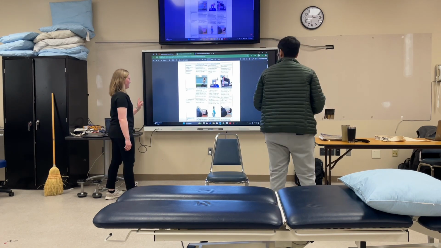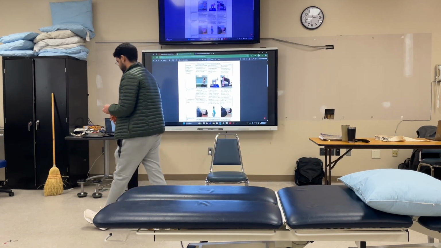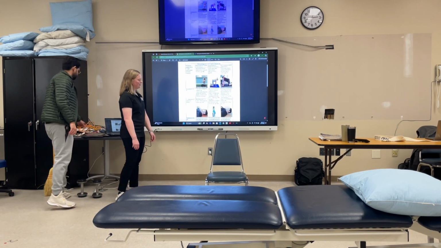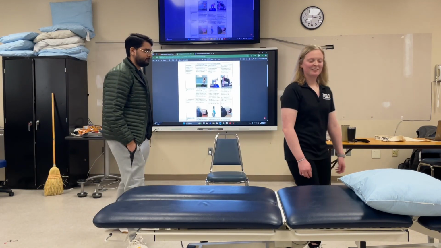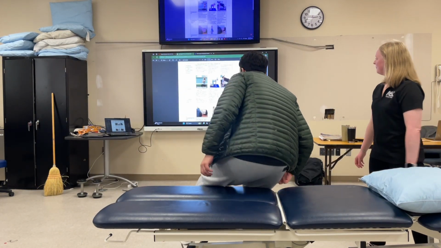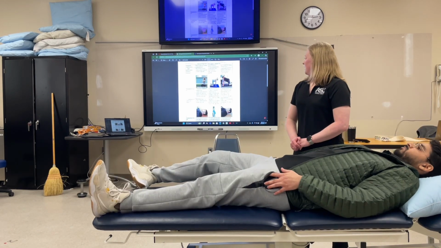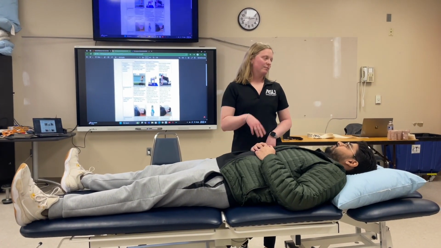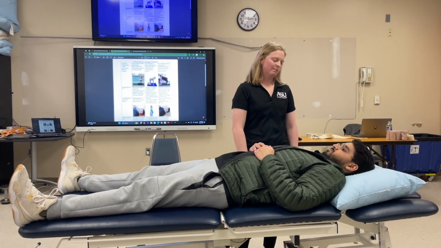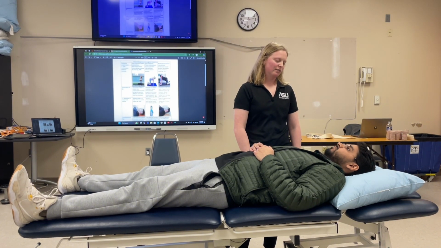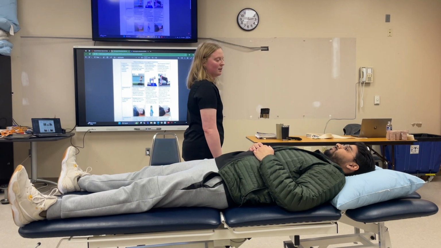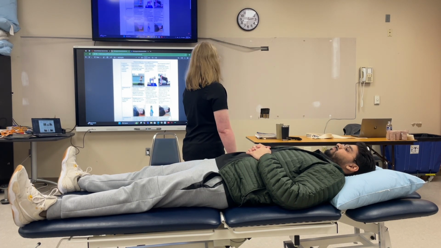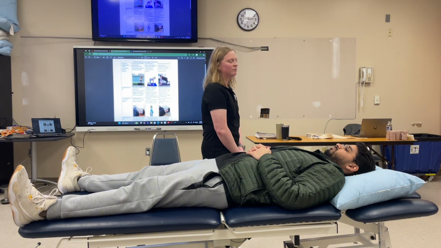And then we're going to move on to the weakness of the deep neck flexors. So as we've already talked about, the chin tucks. So I'll have you lay supine. And you're just going to tell them to bring the chin to their chest. And you do that 3 sets of 10. That's working the deep neck flexors and helping to strengthen those muscles.